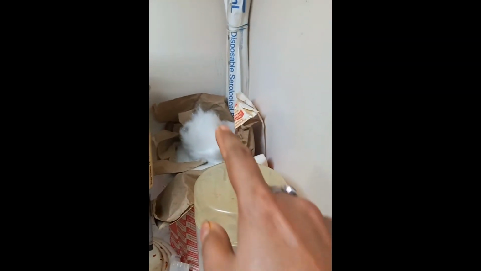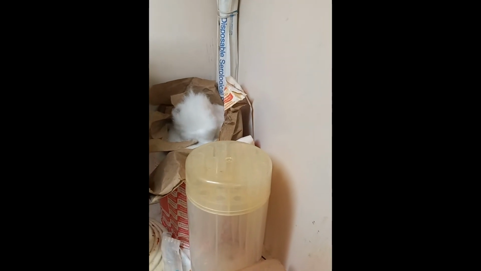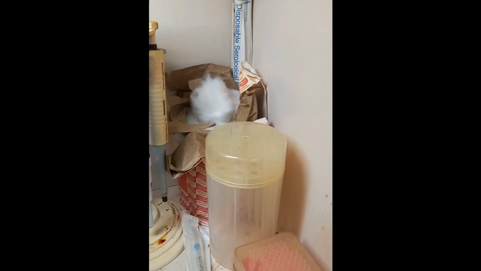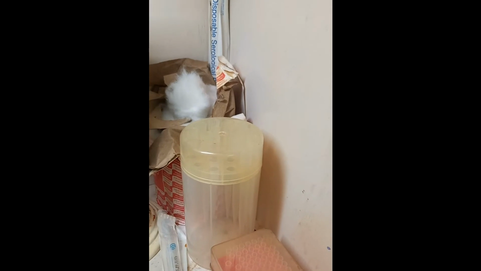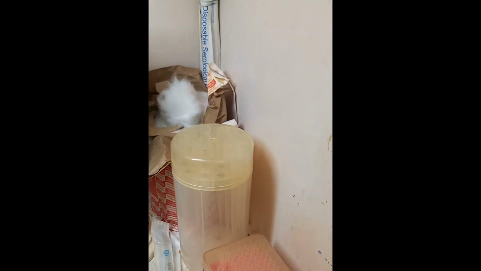Behind that is just cotton plugs, for making the cotton plugs. As you have seen in my previous videos, I used to make cotton plugs. So those are the cotton plugs.